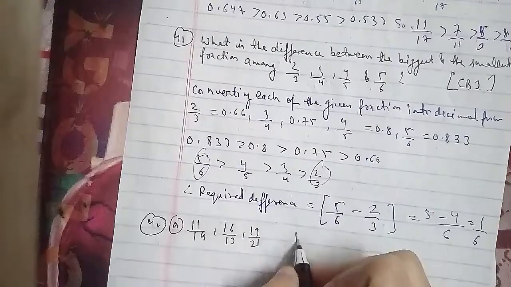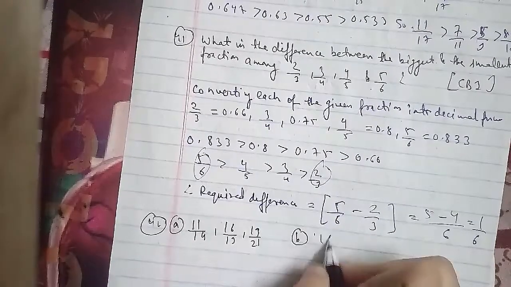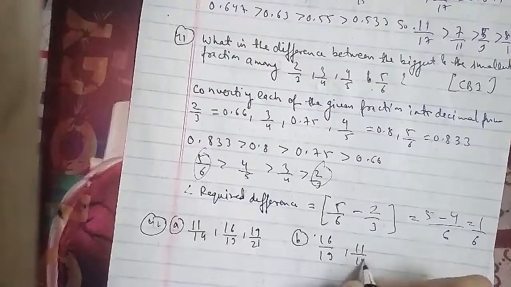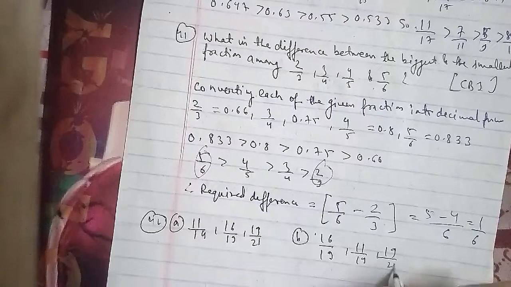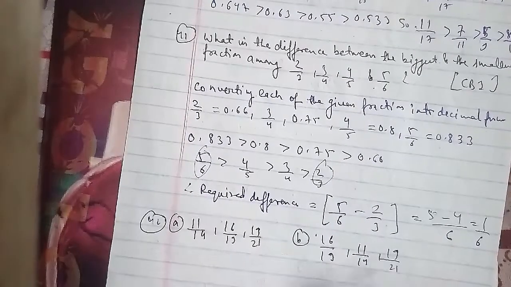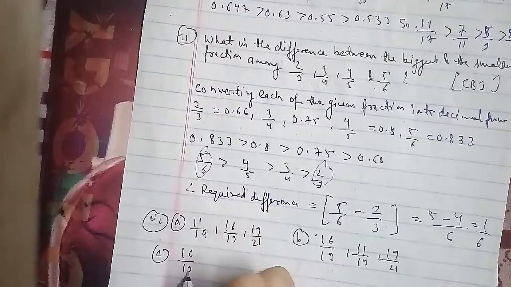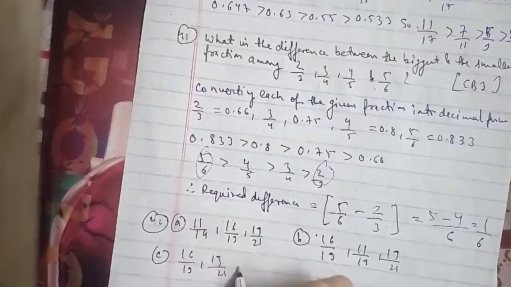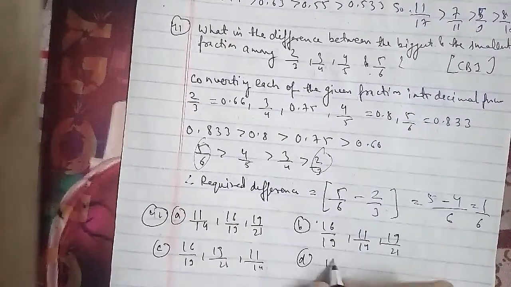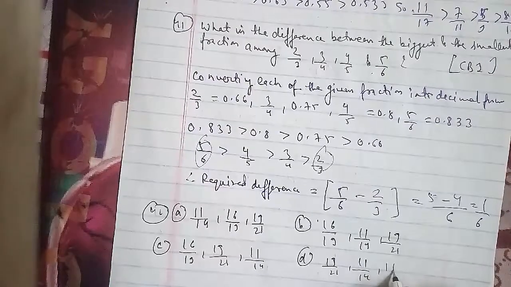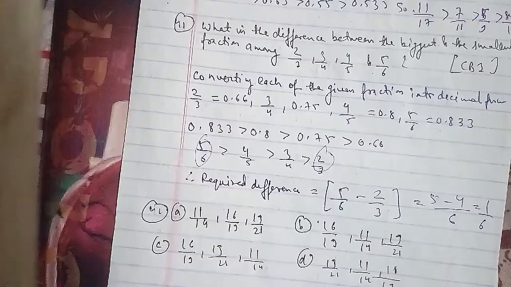Option B is 16 upon 19, 11 upon 14 and 19 upon 21. Option C is 16 upon 19, 19 upon 21 and 11 upon 14. Option D is 19 upon 21, 11 upon 14 and 16 upon 19.